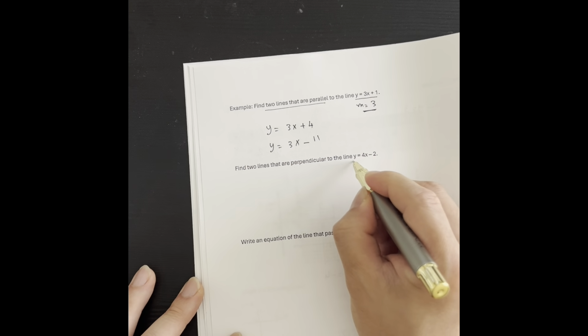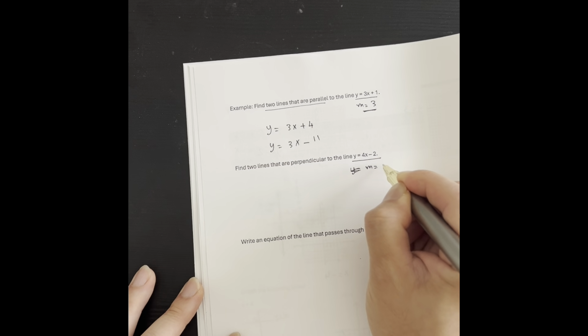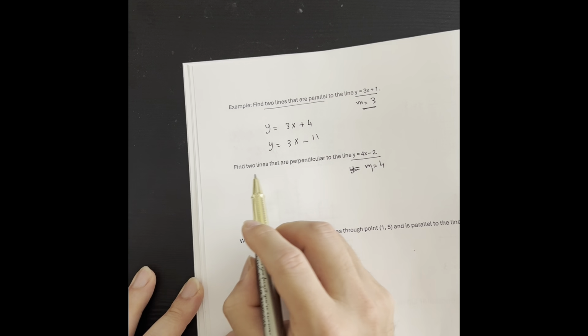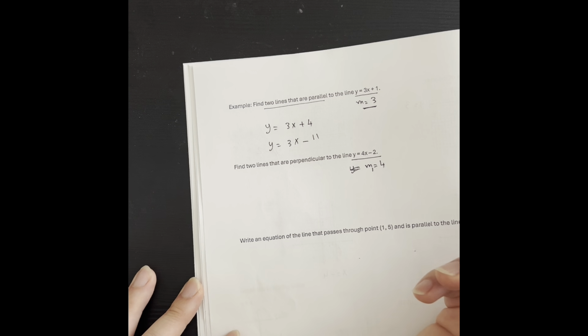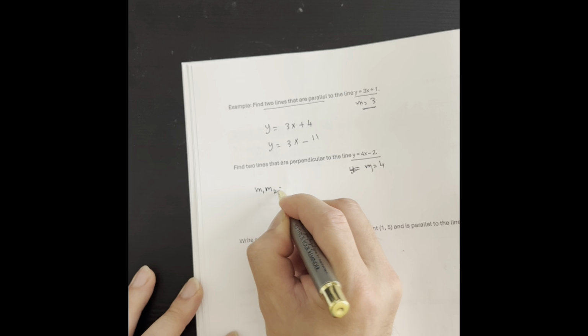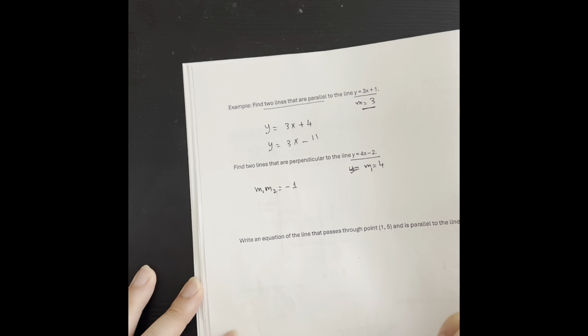So this line has a slope of 4. Let's say m1 is 4. If we want to find two lines that are perpendicular to it, then we need to find a line that has a slope where if we multiply it with this slope, we get -1.